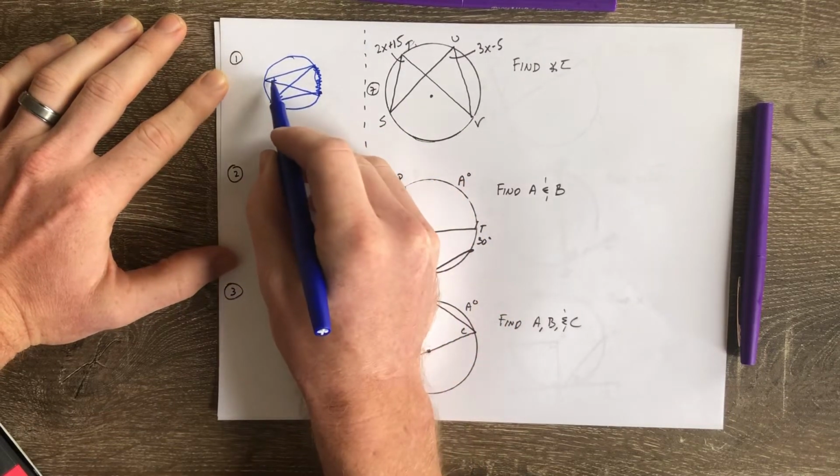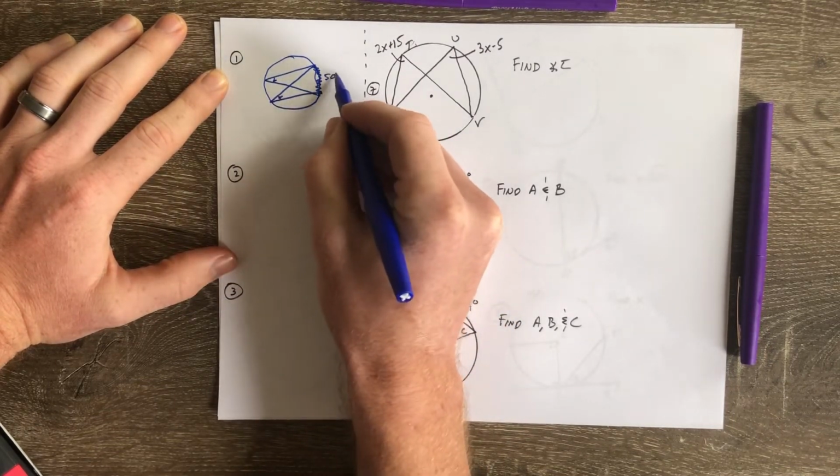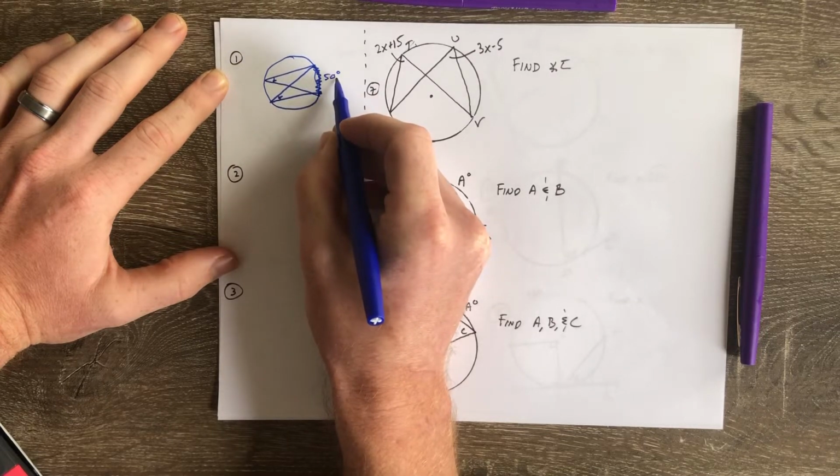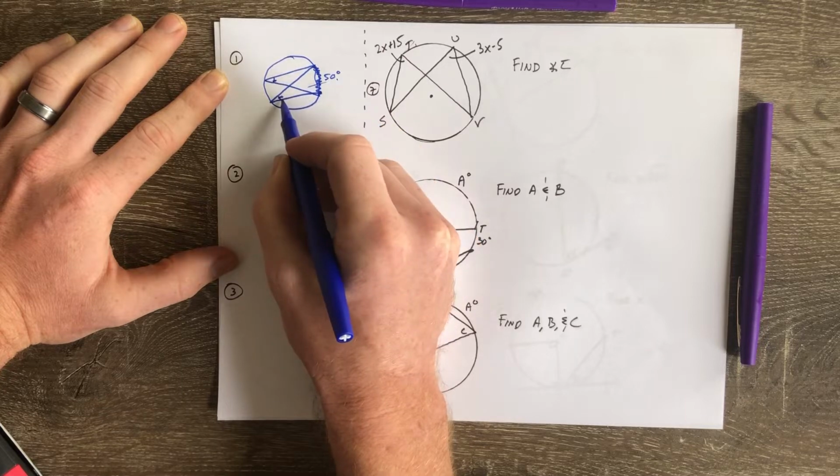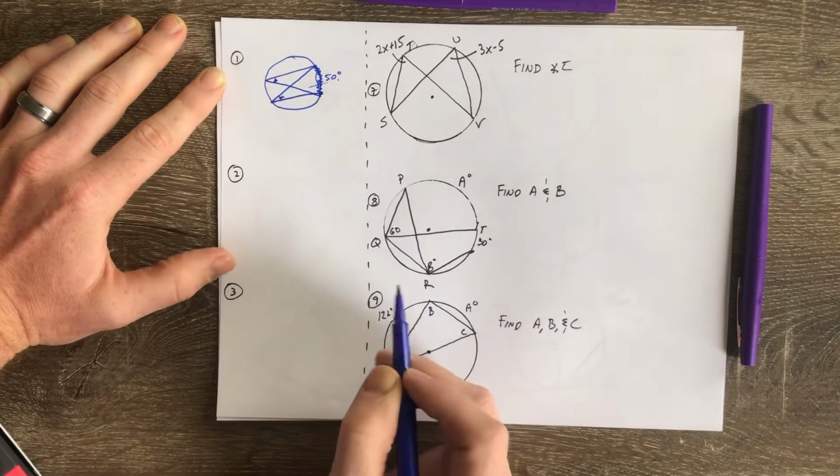And if you think about it, it makes sense. This is opening up to, let's say, 50 degrees. This angle is opening up to 50, so this has to be 25. This angle is also opening up to 50, so this has to be 25. Therefore, these two are congruent to each other.